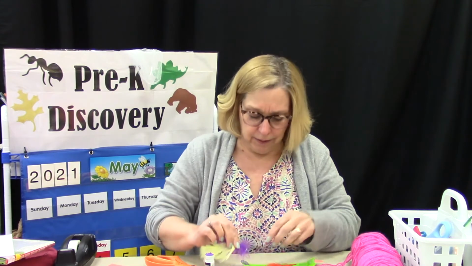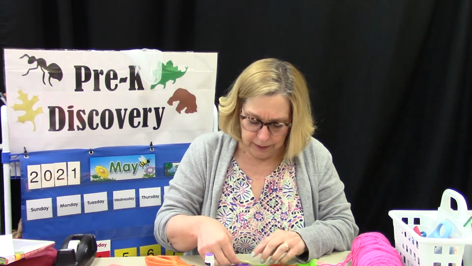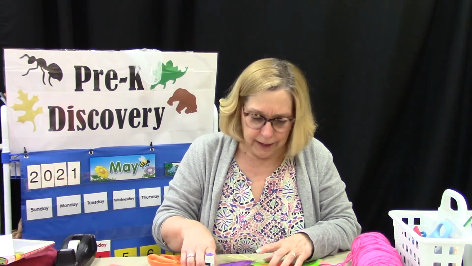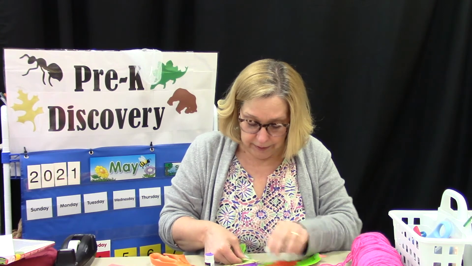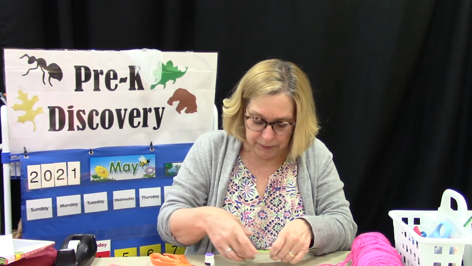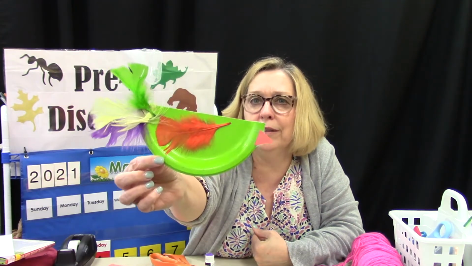I'm going to stick in the red one. I don't have a red one. I have a yellow one. I have a purple one, and I have a green one that I really like, the green one. So now I stuck those at the end, opposite of his beak. So there, he's looking like that. He's kind of looking like a bird, isn't he?